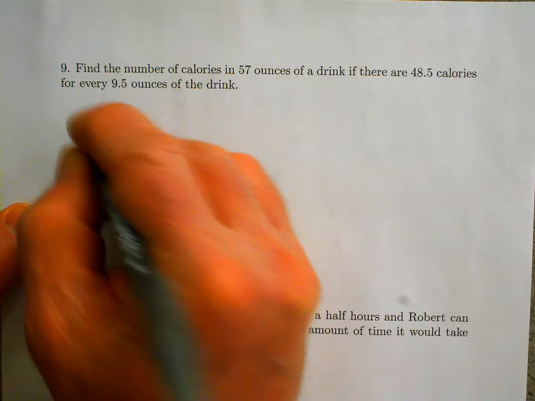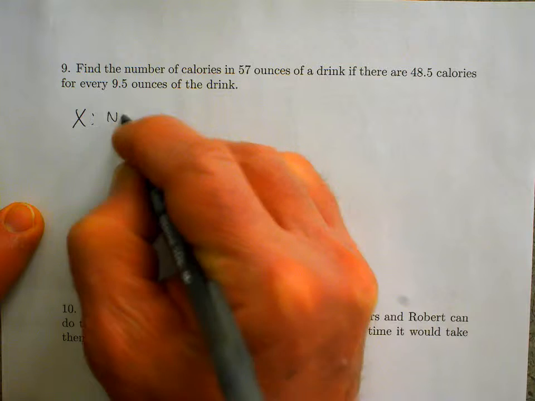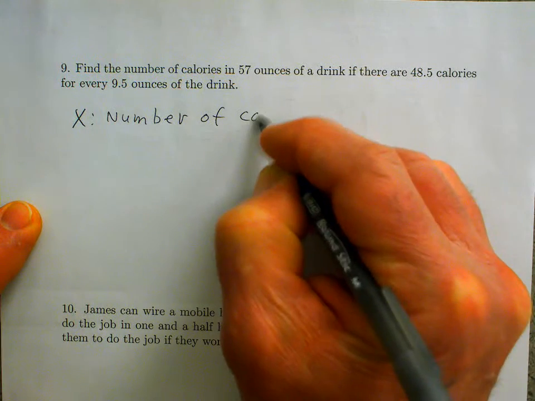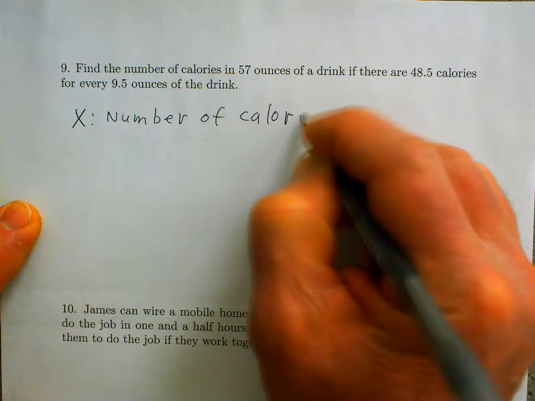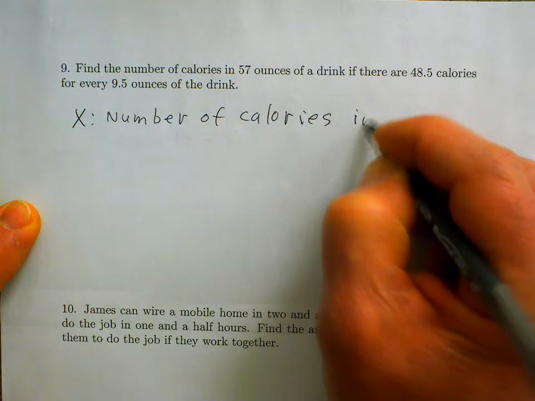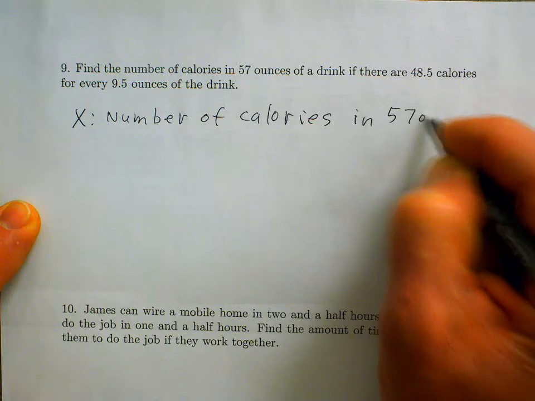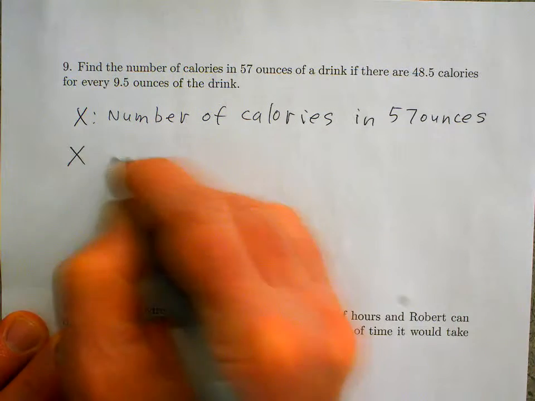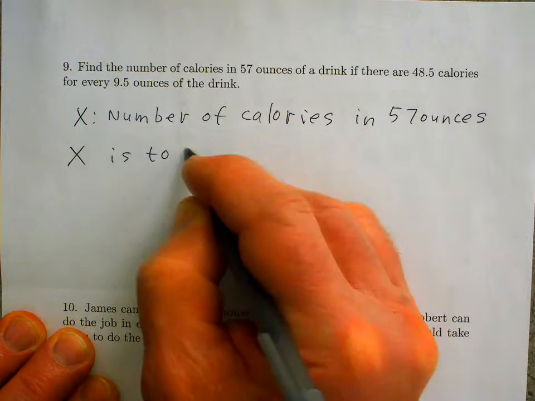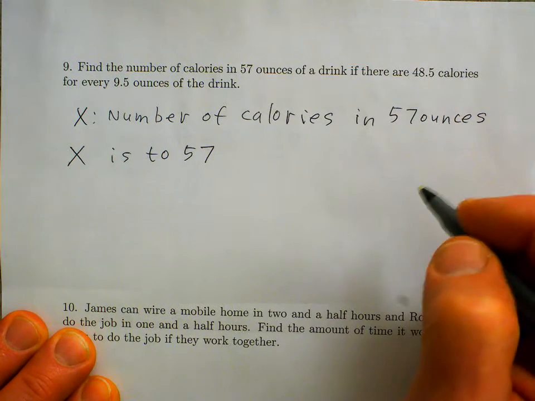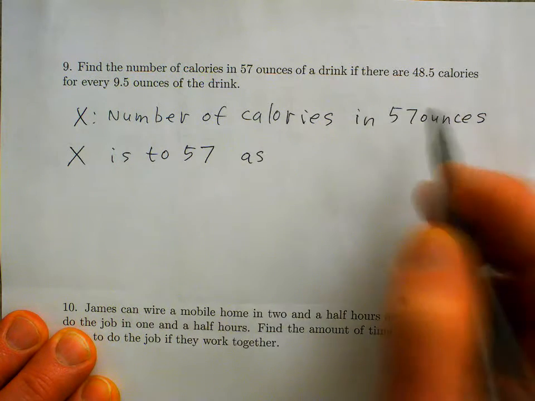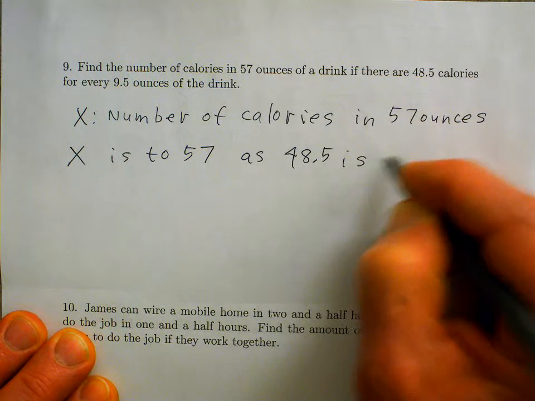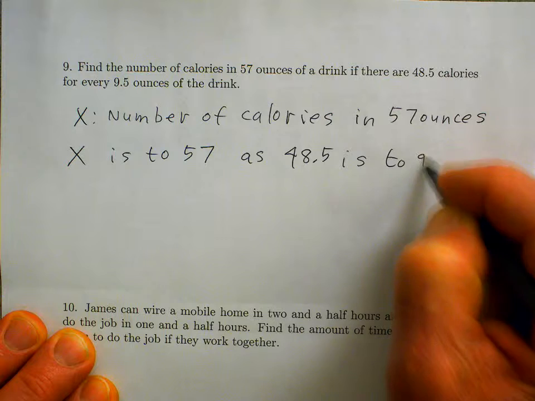So if we let X be the number of calories in 57 ounces, then we can write this. X is to 57 as 48.5 is to 9.5 ounces.